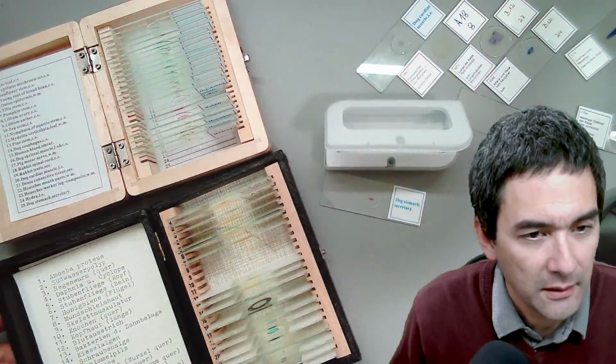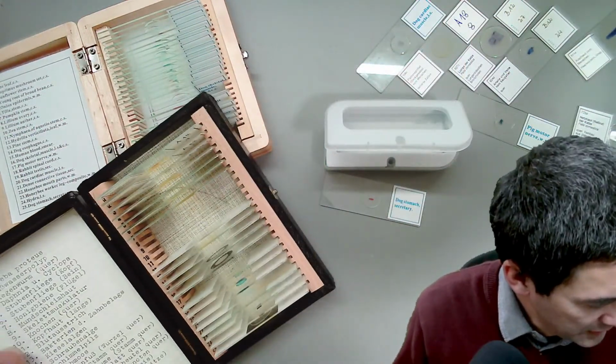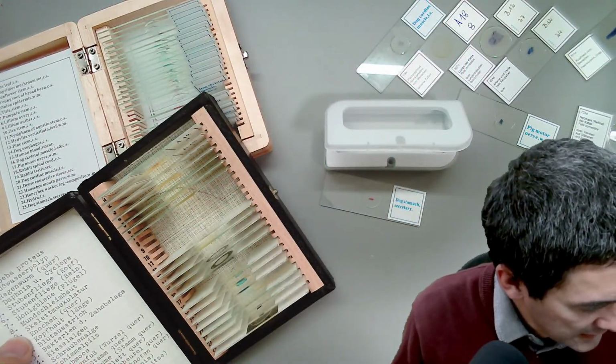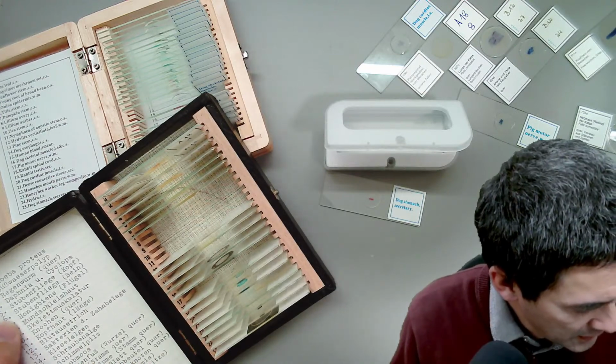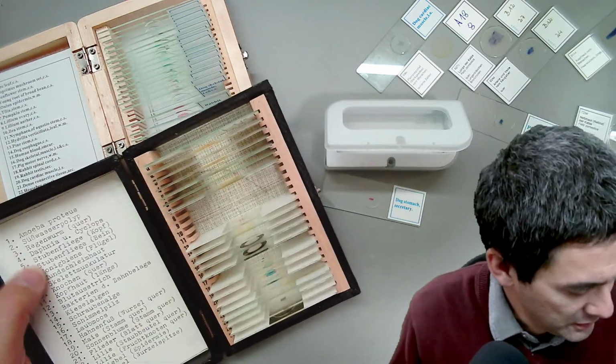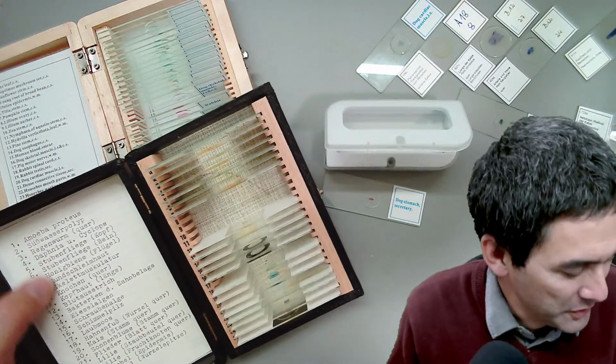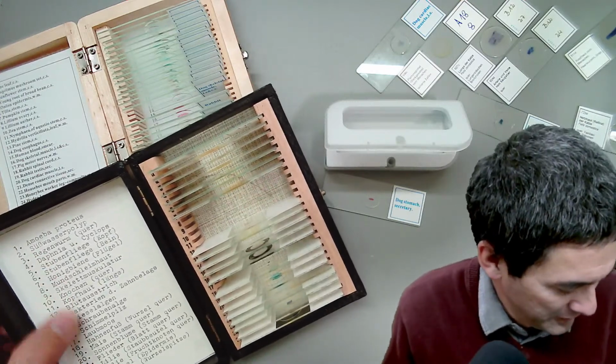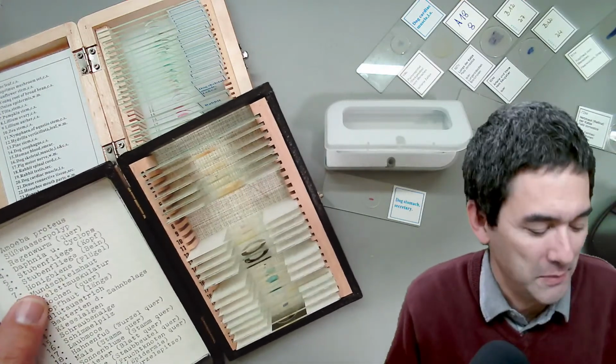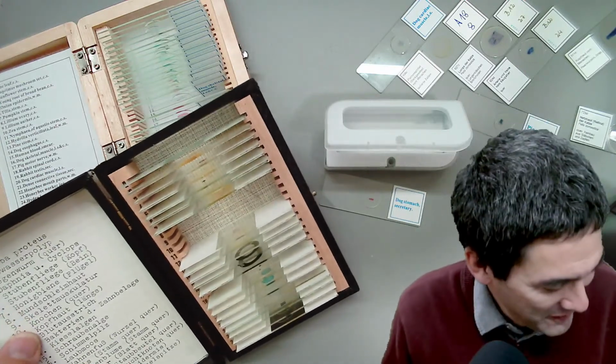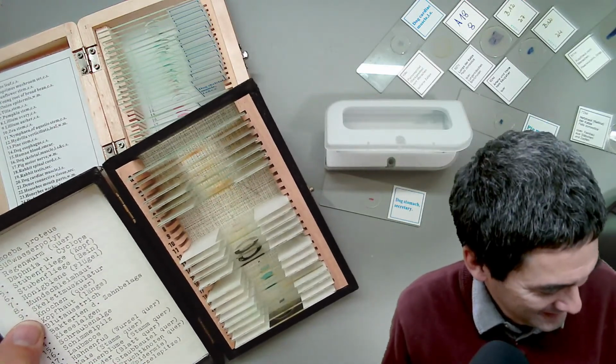This is a slightly older box here. Yeah, these were skeletal muscle. And then some insects over here. So it's from the time everything was written with a manual typewriter. So this box must be already from the, I don't know, 70s or 80s.